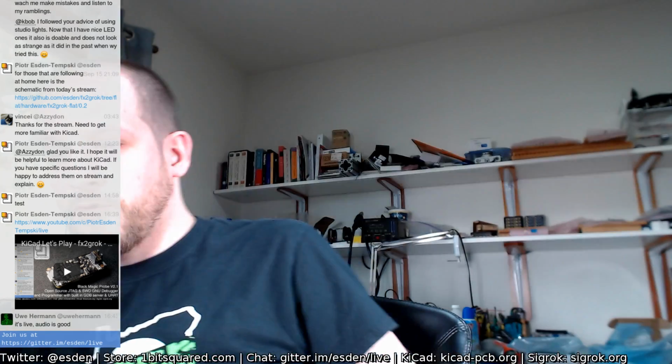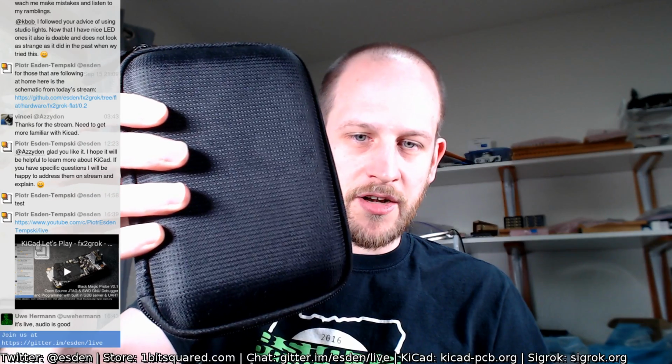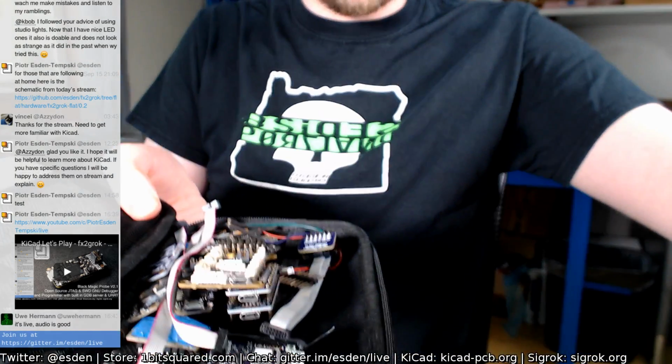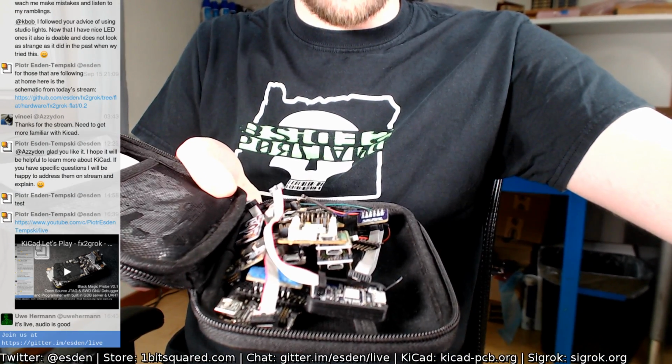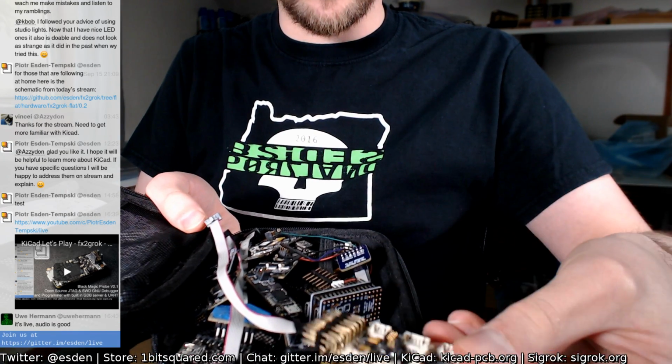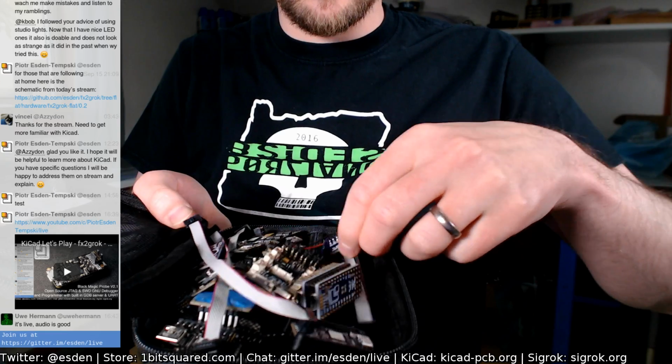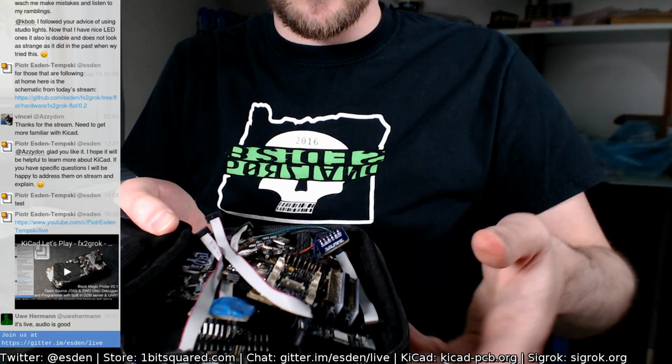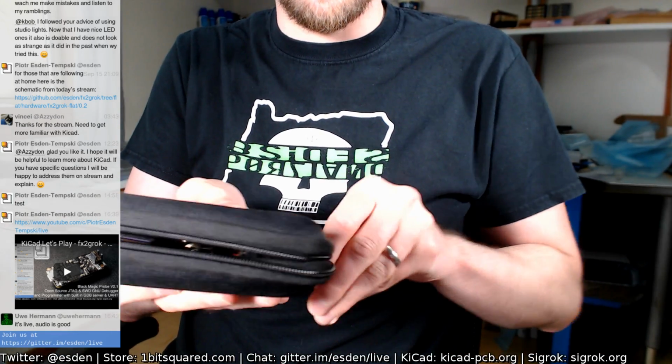The reason is, for example, I carry with me a sturdy USB hard disk case, and I throw all my tools into this so I can travel with it. This is my collection of stuff that I carry with me, including a Blackmagic Probe and an autopilot and some prototypes and stuff that I like working on when I'm on the go.